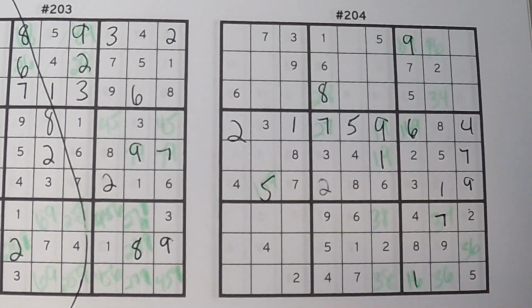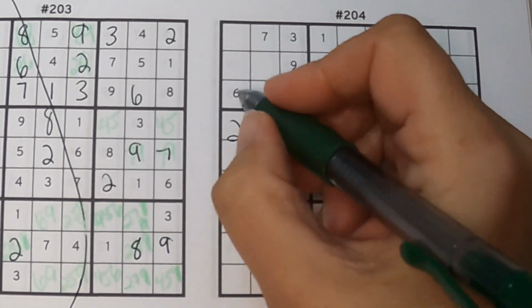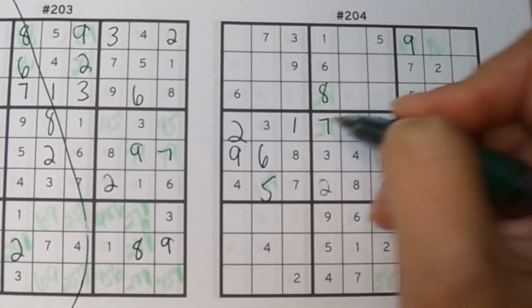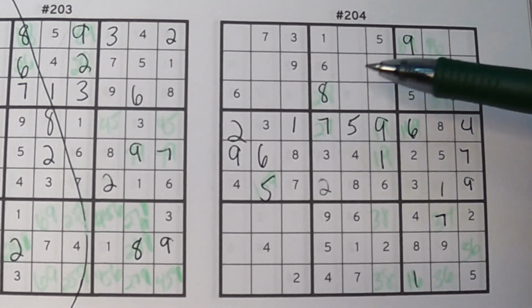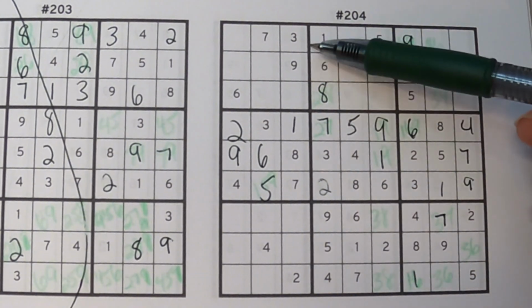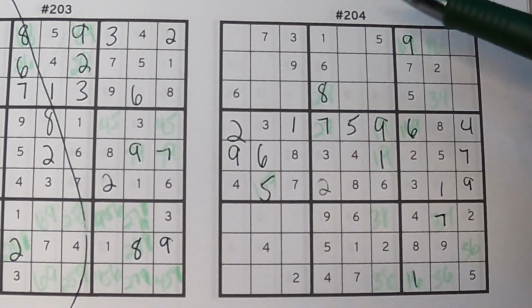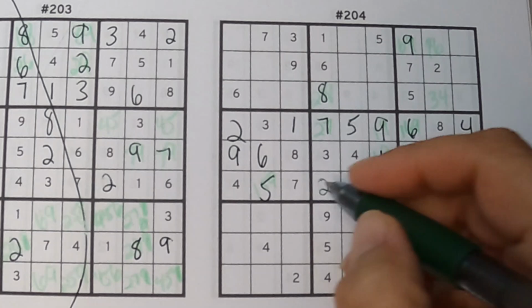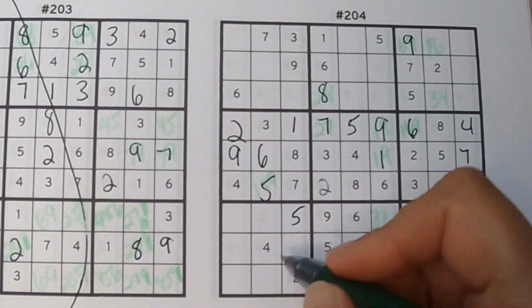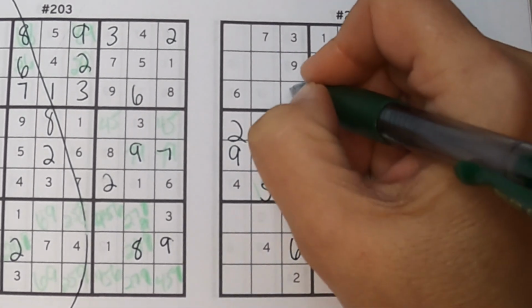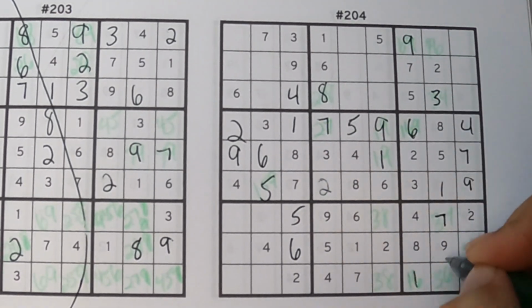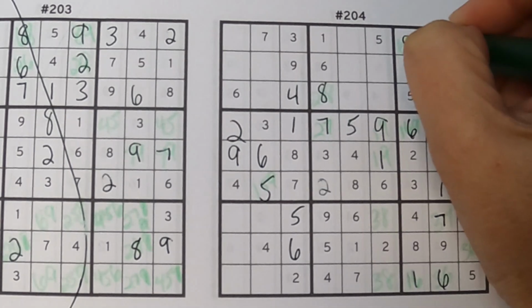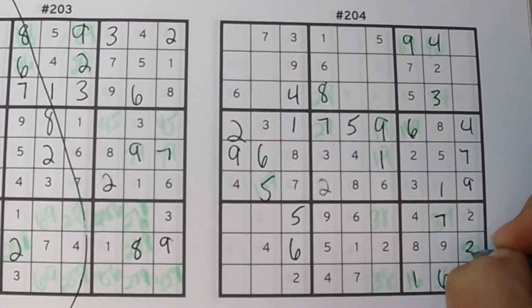For this box now, we're missing 6 and 9. We've got a 6 here, so 9, 6. For this column, we're missing 4, 5, and 6. We've got 4 and 6 here, so this is our 5. 4 here, so 6, 4. That 4 makes this our 3, 6, 4, and that 6 makes this our 3.